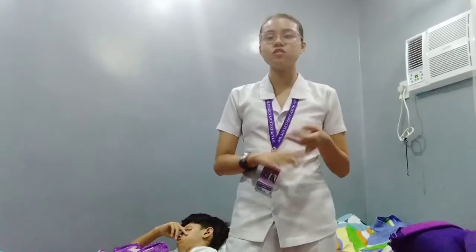First, we need to check the doctor's order and the patient's chart. So this is done to identify the drug's name, dosage, route of administration, time to be given, and what kind of drug to give the patient.